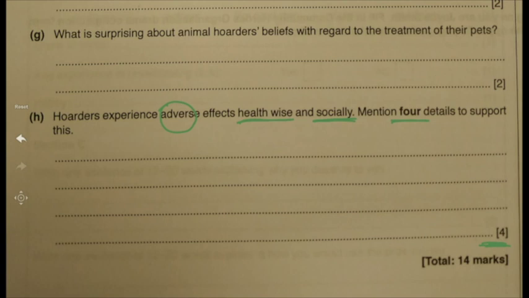My general advice would be, if you're given a question like this, make sure that you label the answers. So here you are mentioning 4 details. Divide the details into 2, because you've got 2 specific things that have been given. So first of all, you are to present this part.